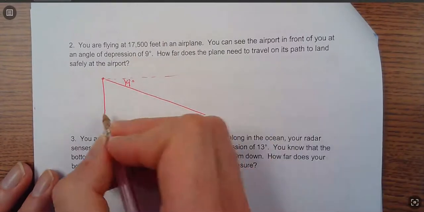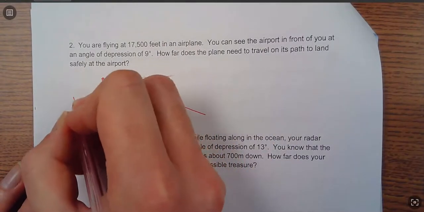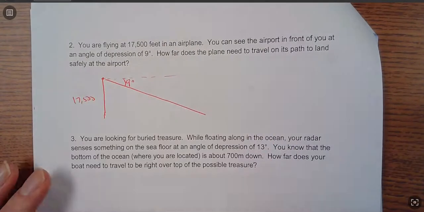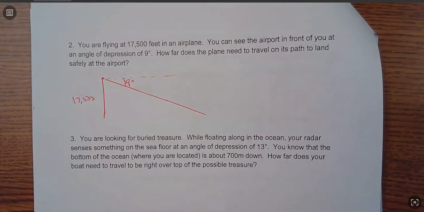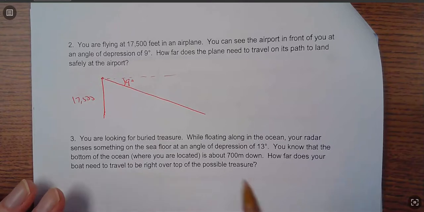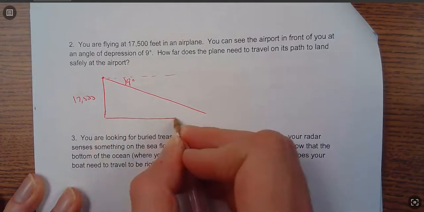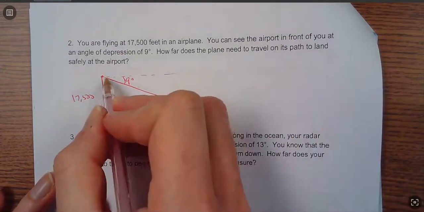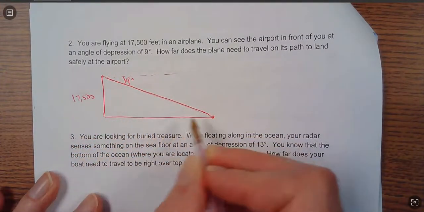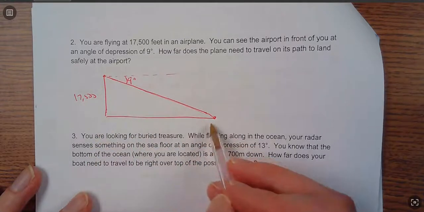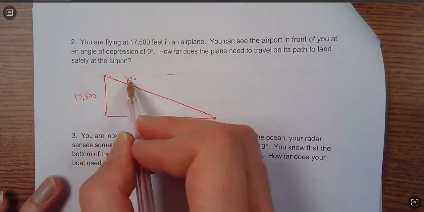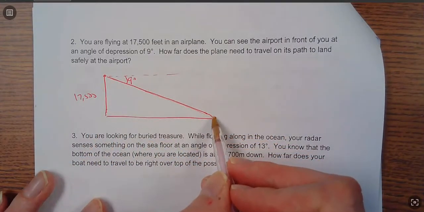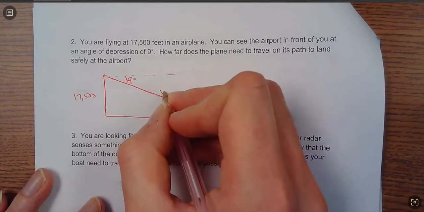You are 17,500 feet in the air when this happens at this moment. How far does the plane need to travel on its path to safely land at the airport? The way I read this, I'm going to travel on this path, I'm going to come down. Now, airplanes don't necessarily travel straight down like that, but we need to travel this way. What distance? So that's my x.